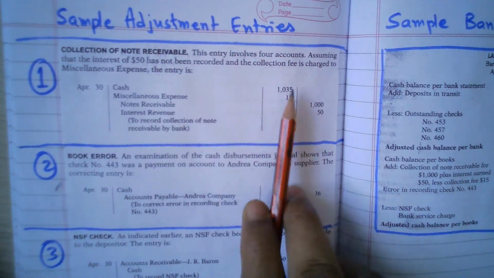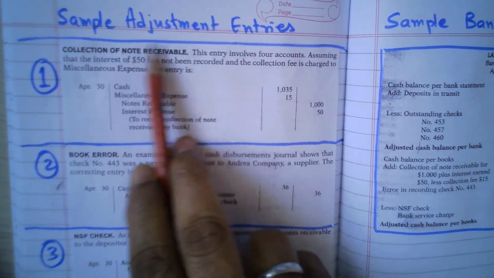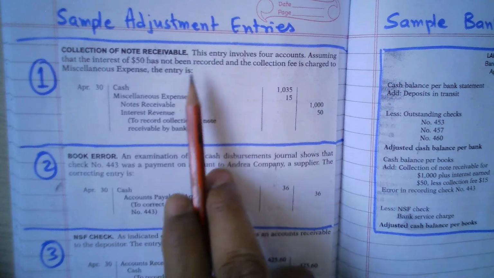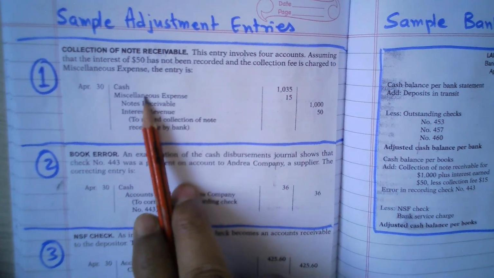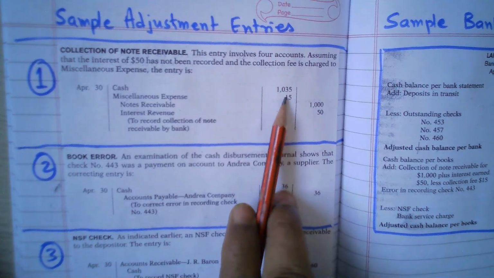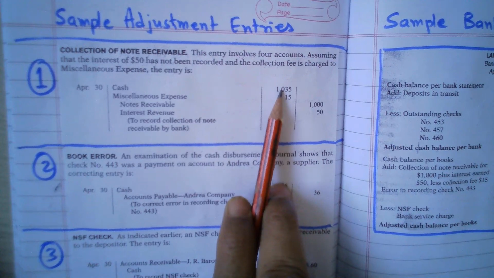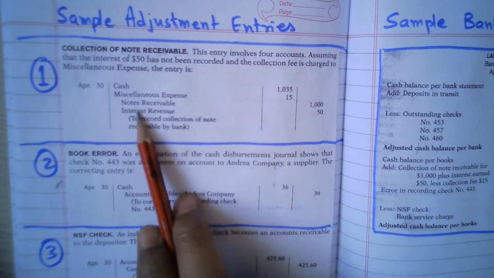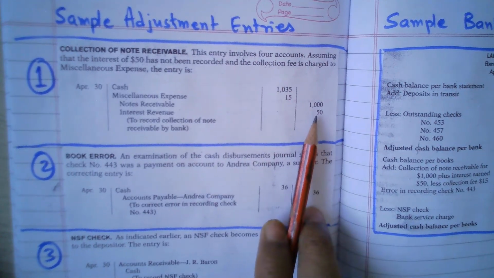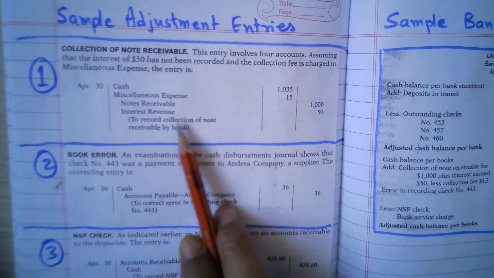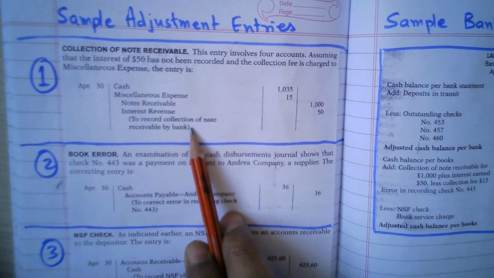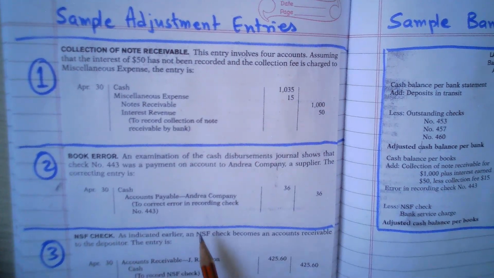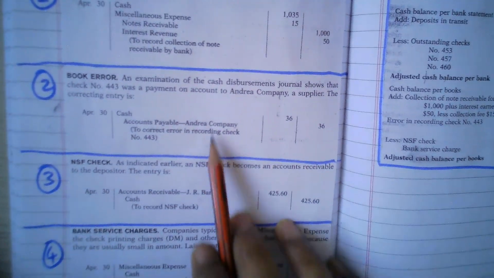Cash will obviously increase because you are receiving the notes, and along with the notes, if there are any expenses, those expenses also have to be recorded, and therefore the cash will not increase that much. Meanwhile notes receivable will be credited and interest revenue will also be credited because it's interest you have received from the bank.